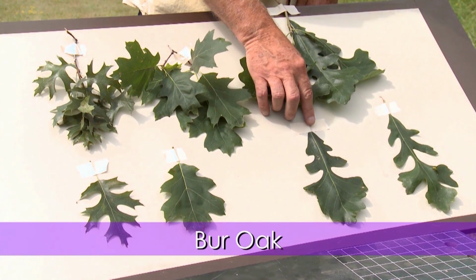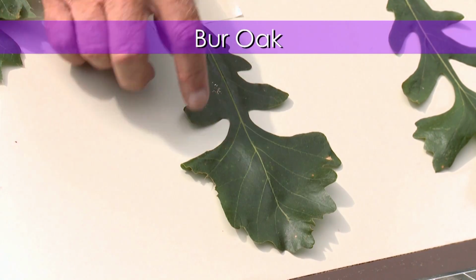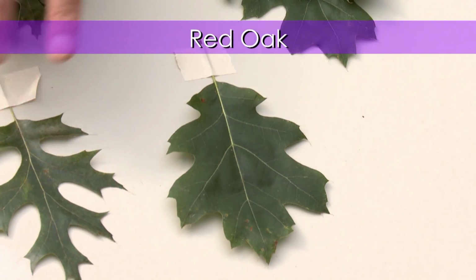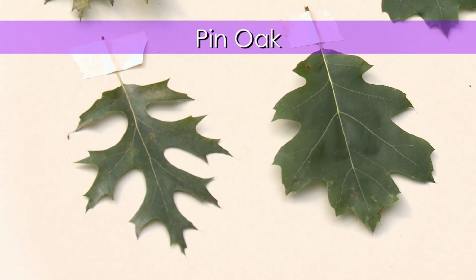Very common around here, bur oak, commonly called white oak. Rounded portion, palmated end with the notches at the base of the leaf. And then the two pointed leaf ones, northern red oak and pin oak.